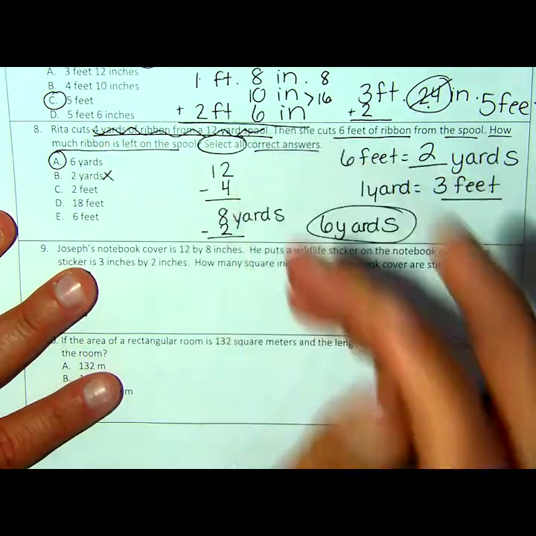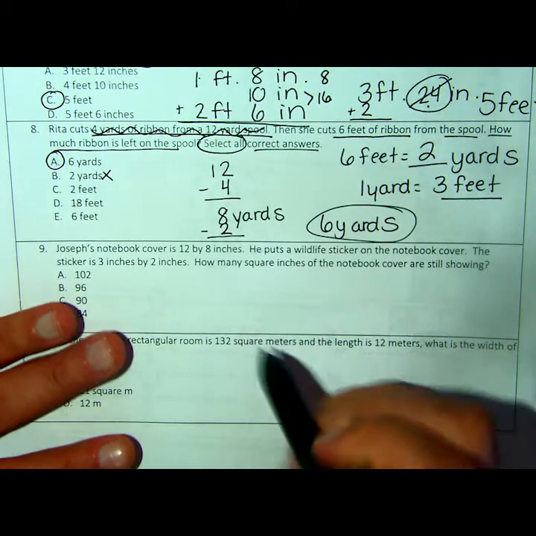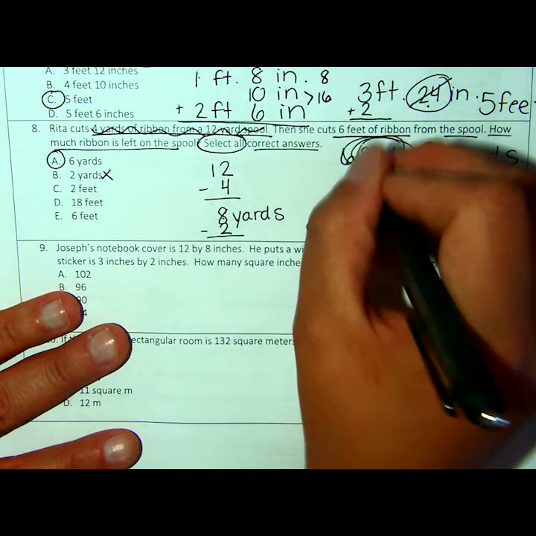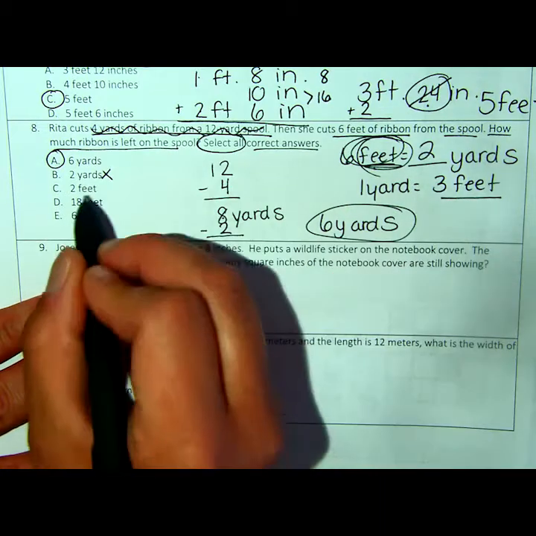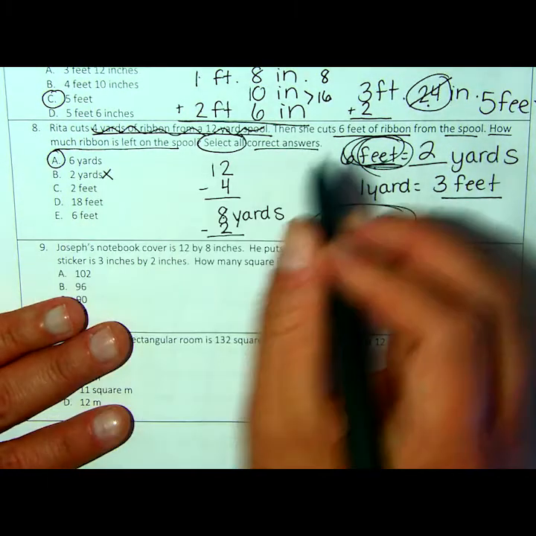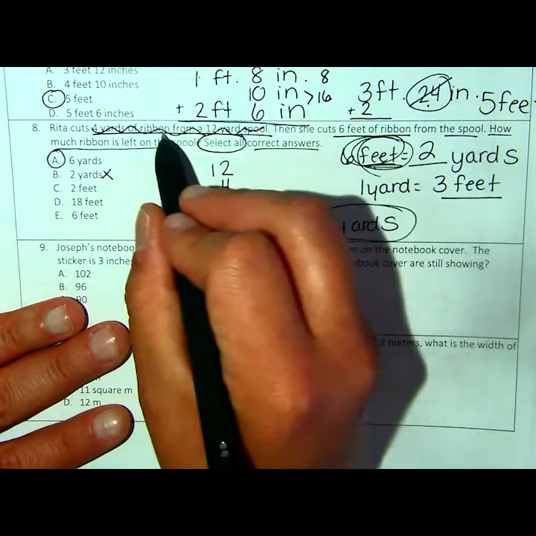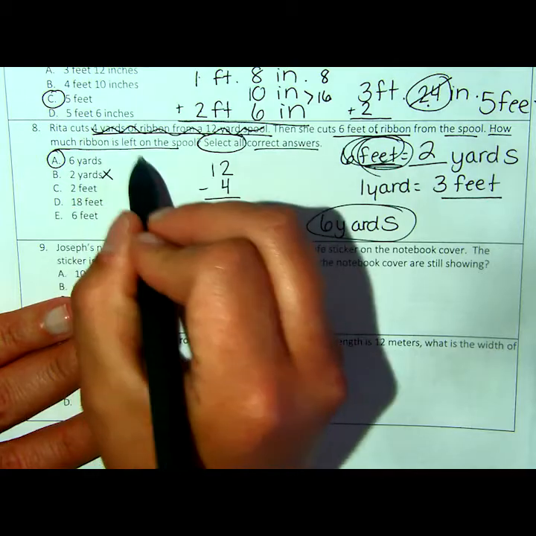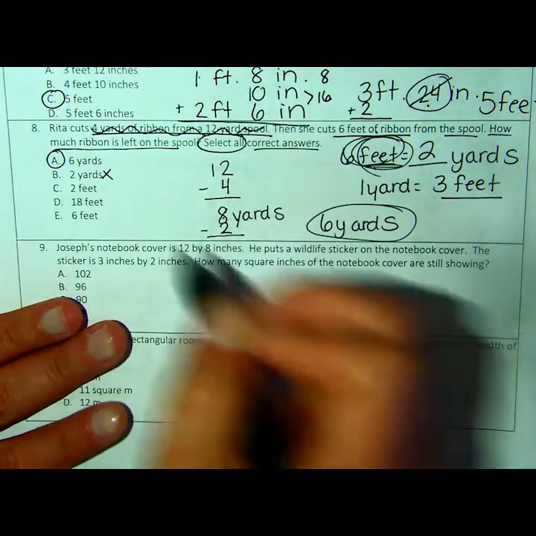You know why they did that? They wanted to see if you'd take 8 minus the 6 feet, not recognizing that it was feet, not yards. They're so tricky. 2 feet, again, they wanted to see if you would subtract, not recognizing that you're going from yards and feet now to your answer. So that was a distractor.